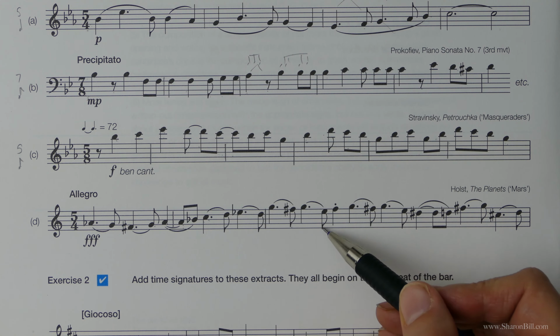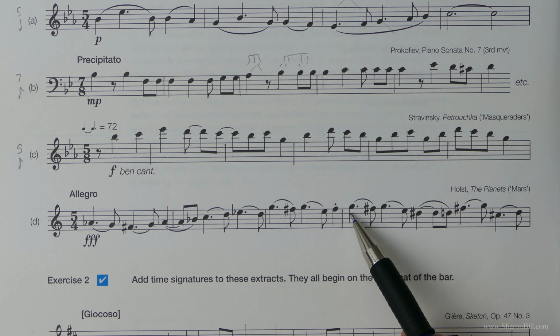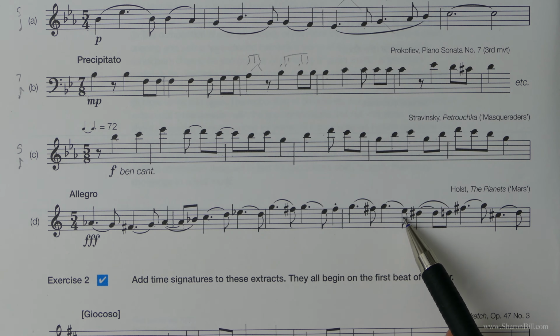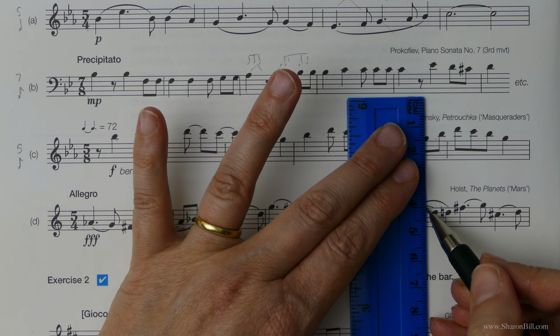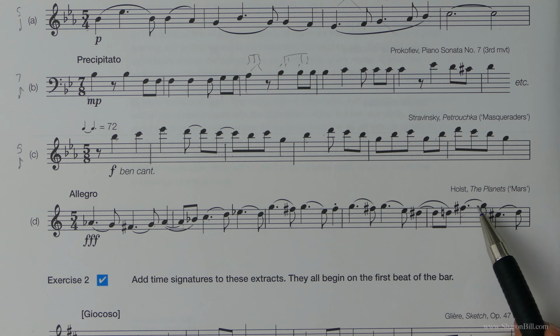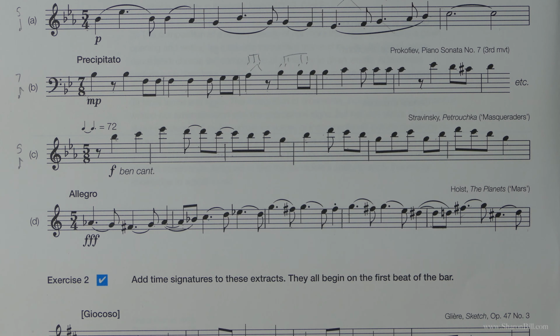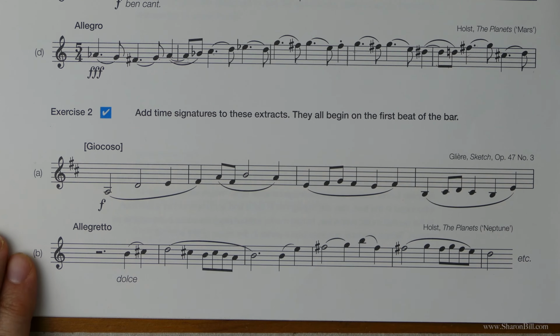1.5, 2, 3.5, 4, 5. There we go. 1, 2.5, 3, 4.5, 5. That's correct. Okie dokie. Now this next exercise, exercise 2, requires a little bit more concentration, but I wouldn't say it was particularly difficult.